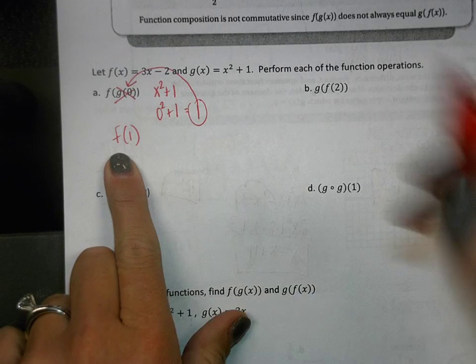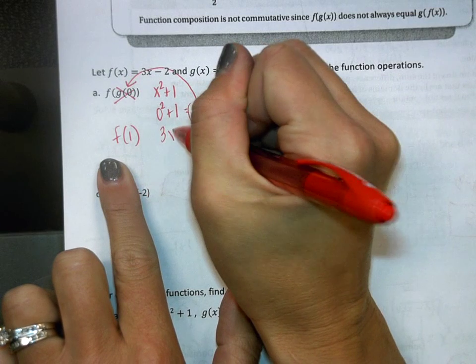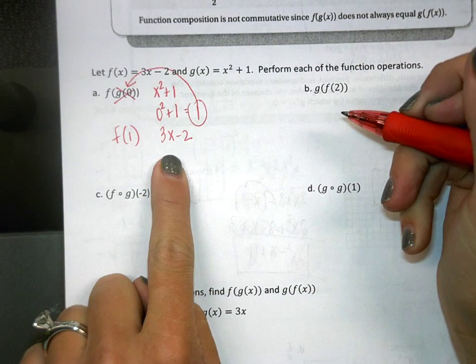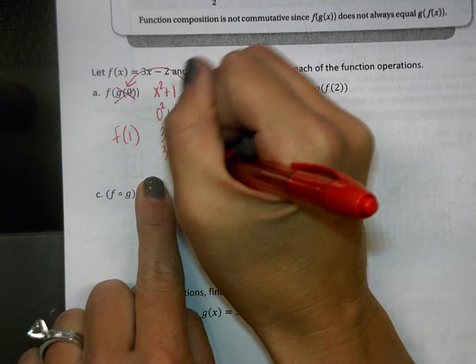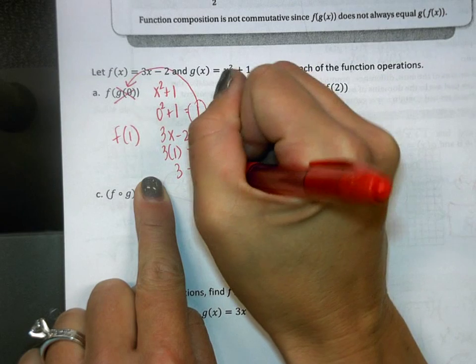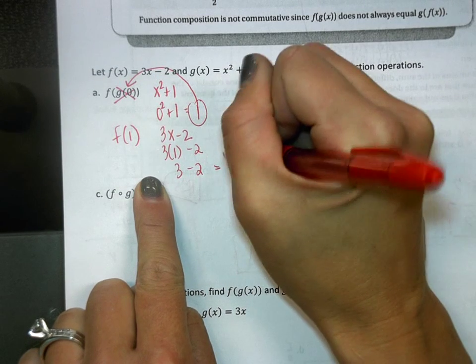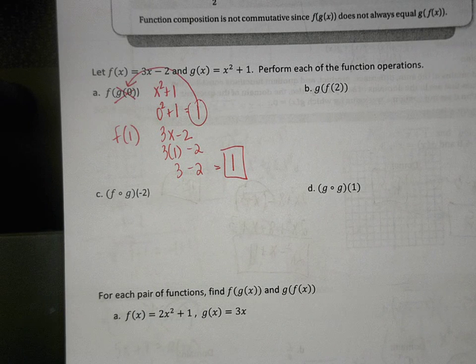And so now we go to our f equation, which is 3x minus 2. So I'm going to write 3x minus 2. And this time when I see x, what am I going to plug in? 1. So we write 3 times 1 minus 2. 3 times 1 is 3, and 3 minus 2 equals 1. And so that is my answer. Okay, do we have questions? Does it seem difficult? No?